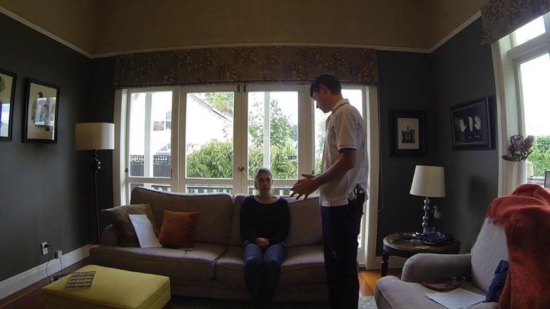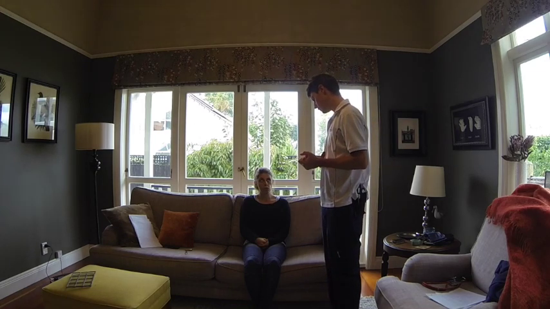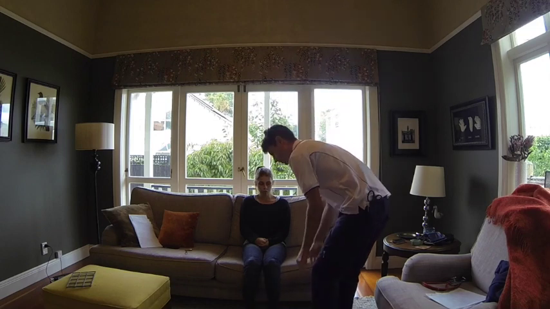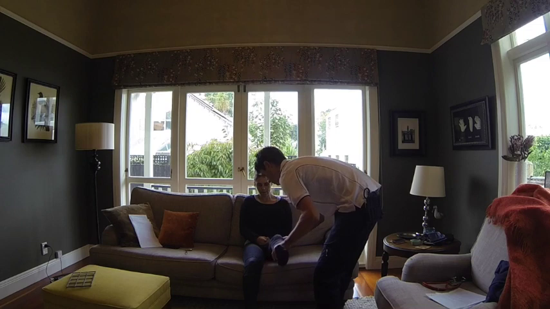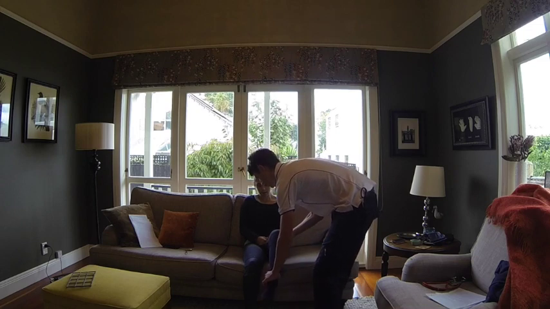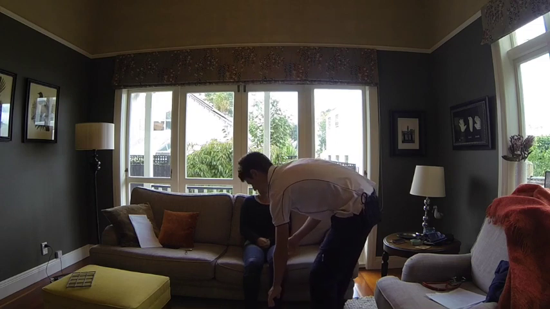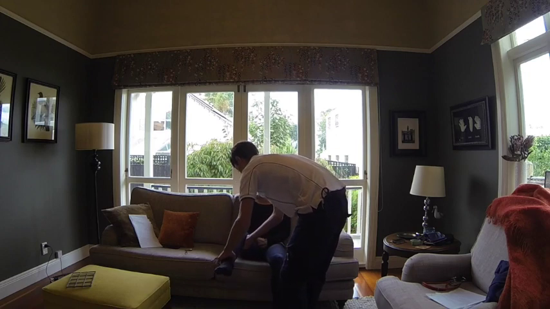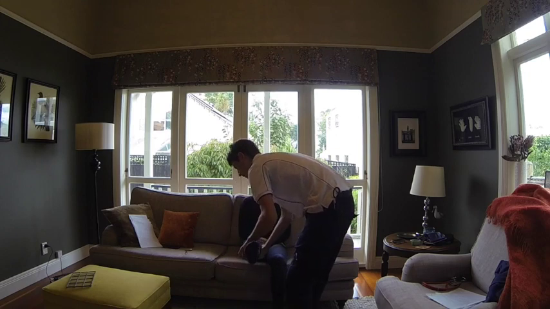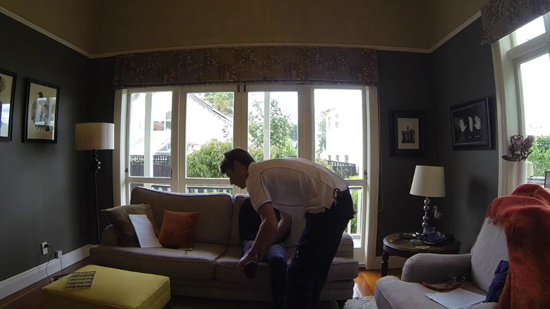Okay, now what we're going to do is assess the tone of your legs too. I'm just going to do the same as your arms and check all the movement of the legs. Any increased tone in the legs can also mean a tonic seizure, or also a late stage spinal injury.